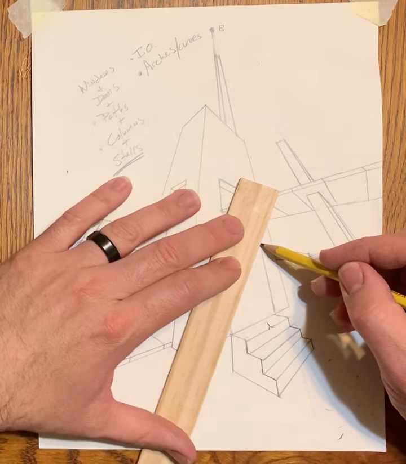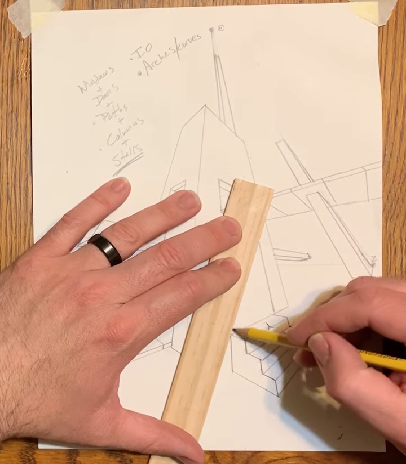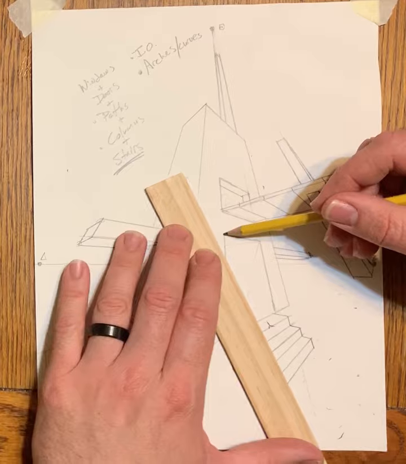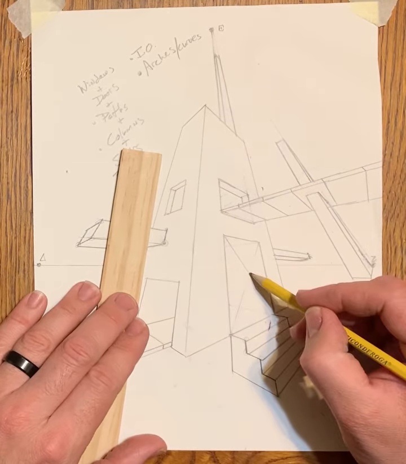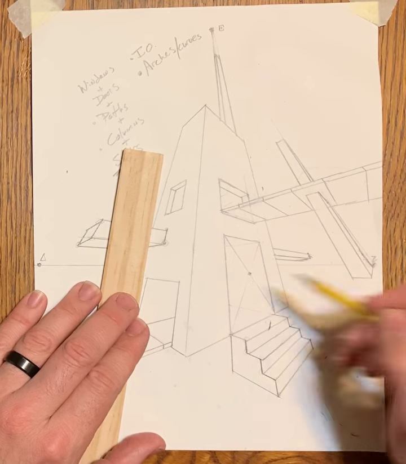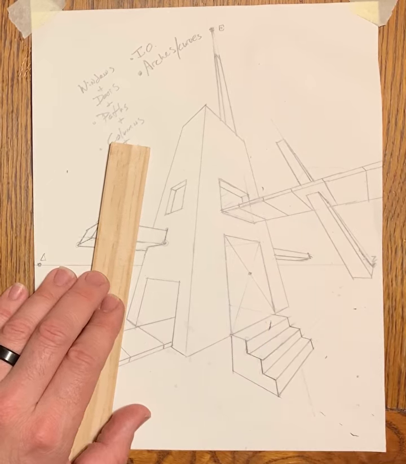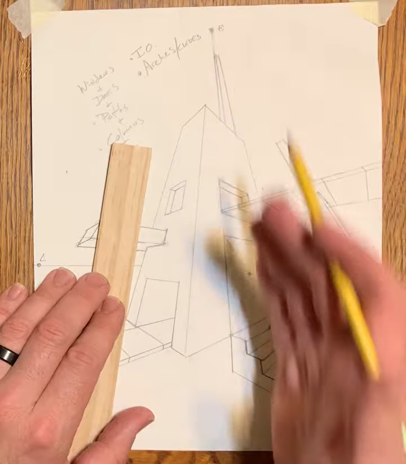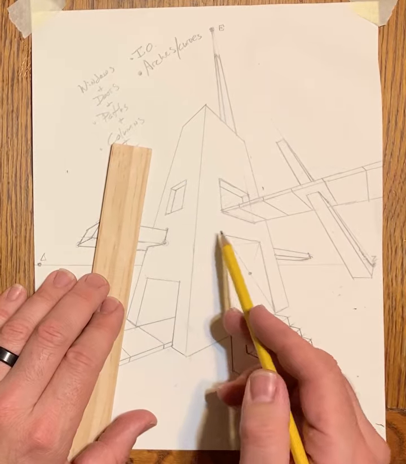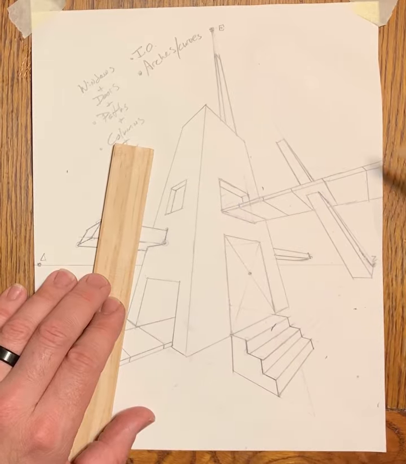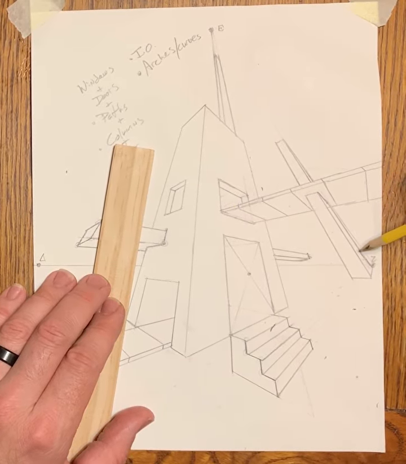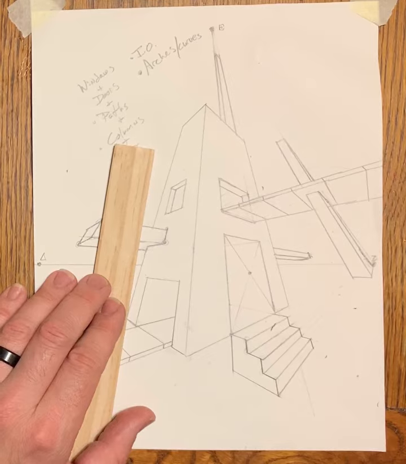To do that, you should lightly draw an X from corner to corner, like so. And where those lines cross, you get your perspective center. Now this is important because perspective center is different than actual center because we're looking at it as how that center point is moving in space. Something that's way over here is going to have a totally different perspective center than something over here.